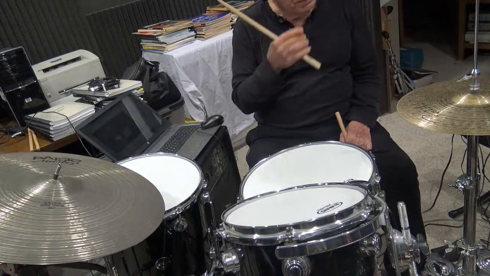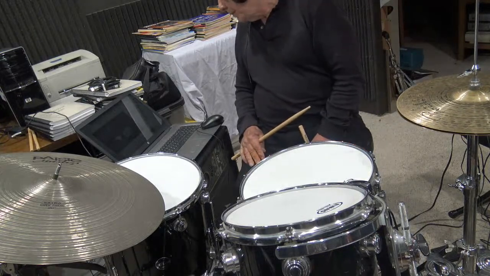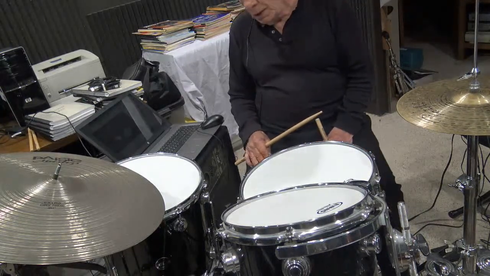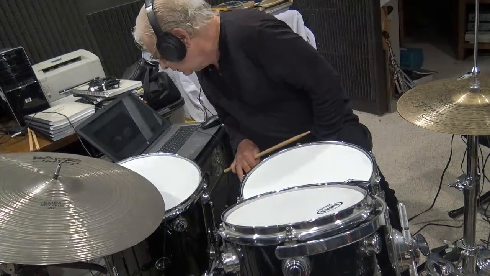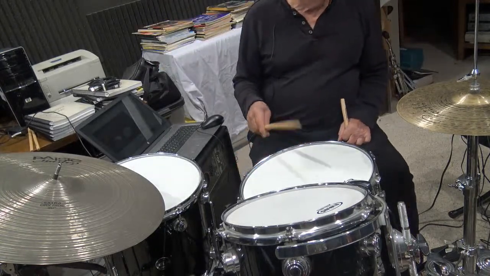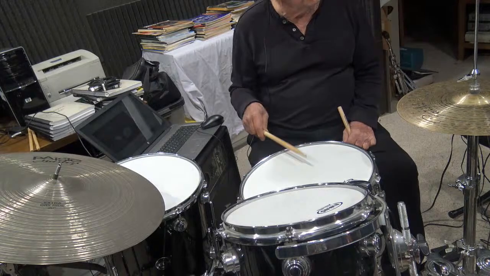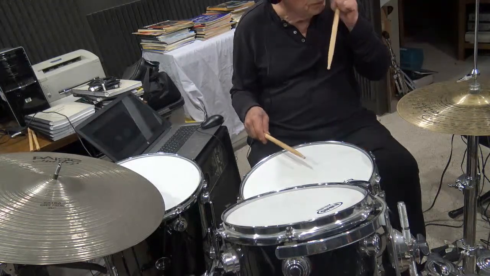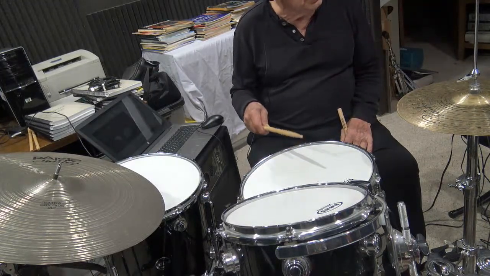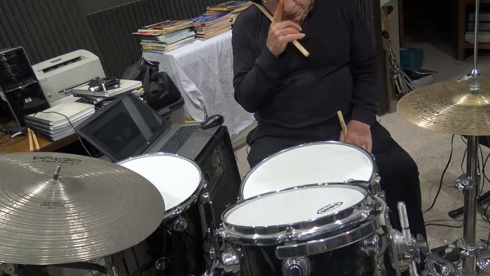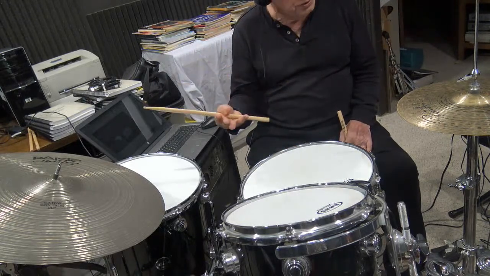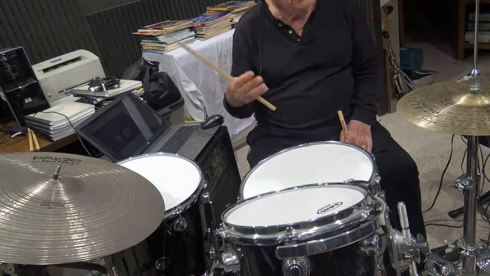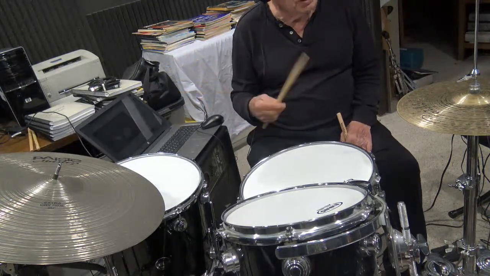And occasionally, for subdivisional reasons, I will count triplets as 1, 2, 3, 1, 2, 3, 2, 3, 1, 2, 3. Now, the reason why I count that way, 1, 2, 3, for subdivisional reasons, if I'm doing a polyrhythm, I'll do like 3 against 2.